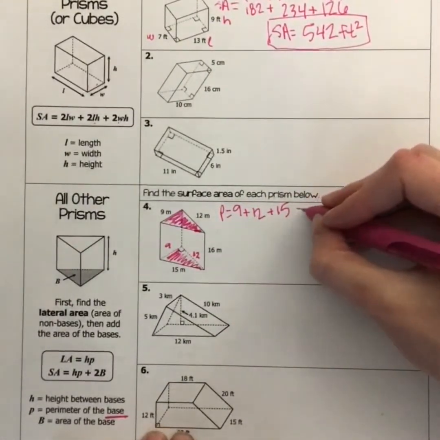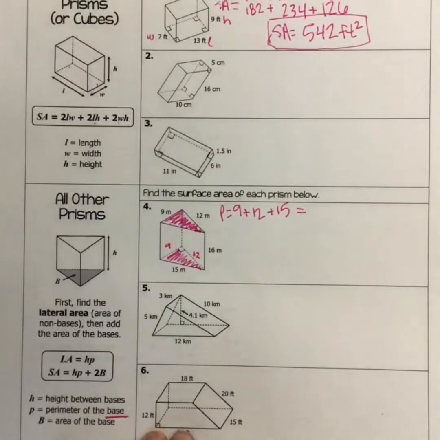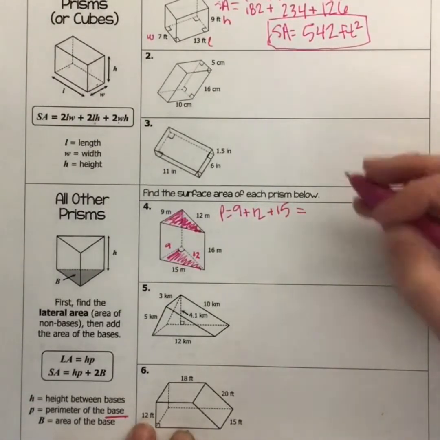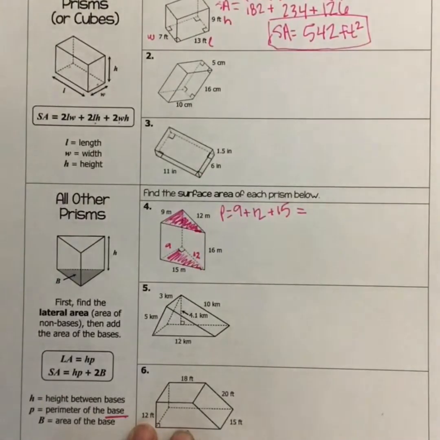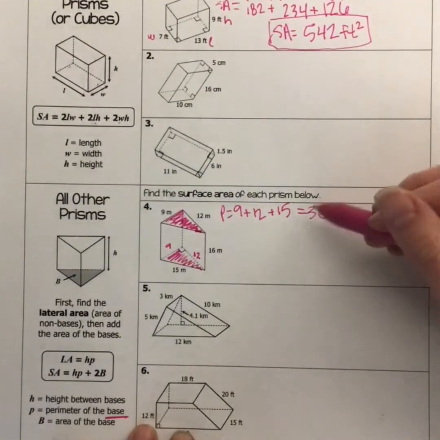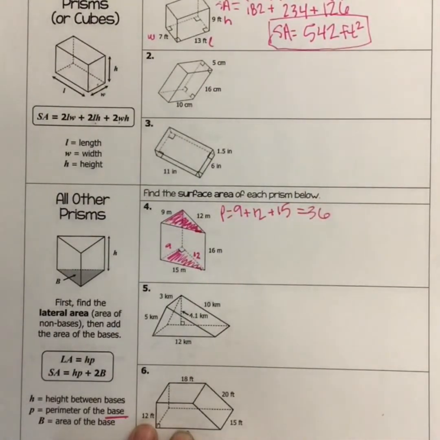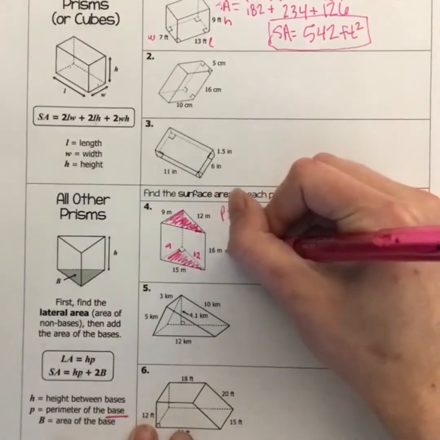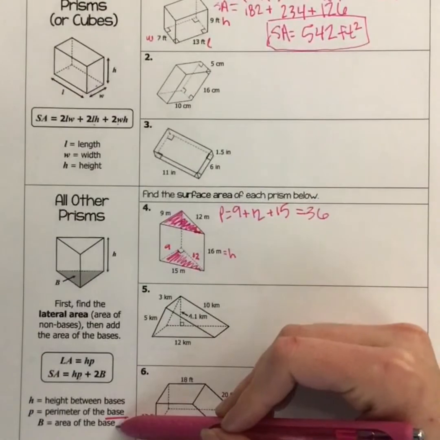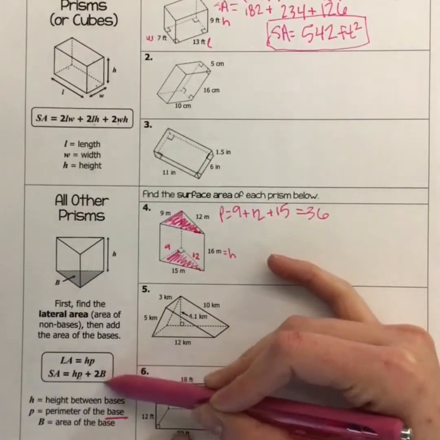For this perimeter, we would specifically get 9 plus 12 plus 15, and so our perimeter of the base is going to be 36. So if we get a base of 36, then we can use our surface area equation here by plugging in the height between the bases, so this 16 here, it's our height between the bases. And then we need to find the area of the base, though, for this capital B here.